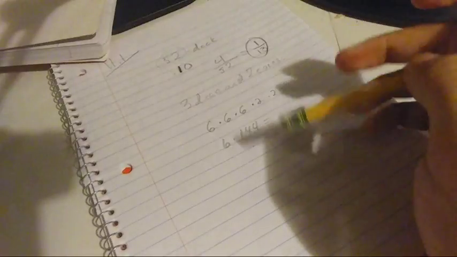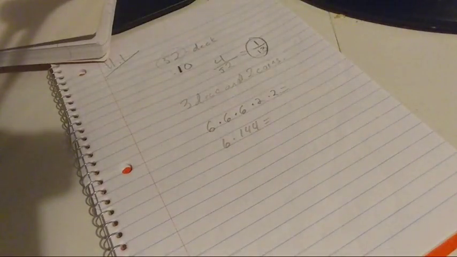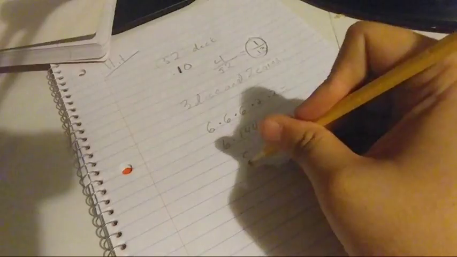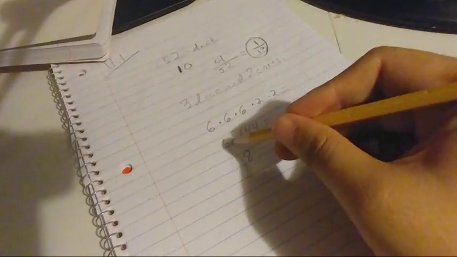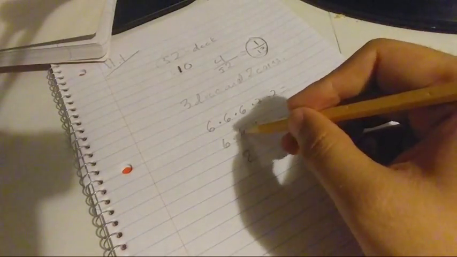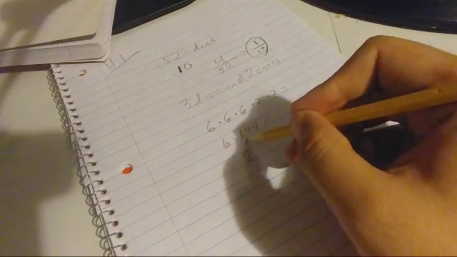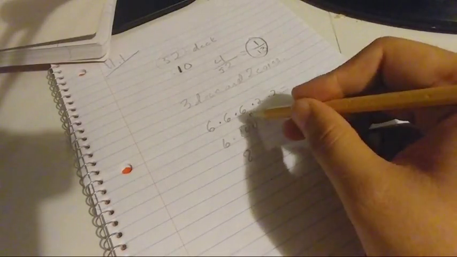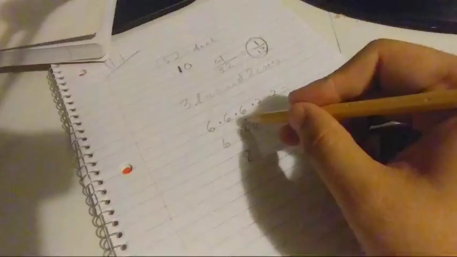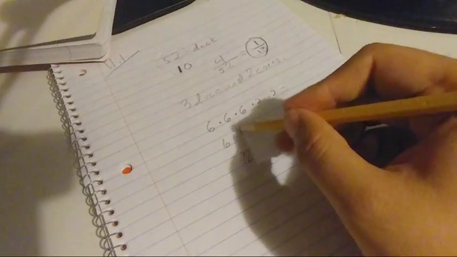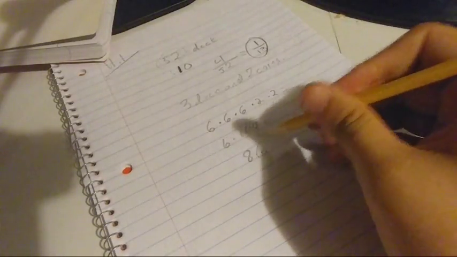You'll have your own calculator. 6 times 144 is going to be, 6 times 4 is 24, carry the 2, 4. So 864.